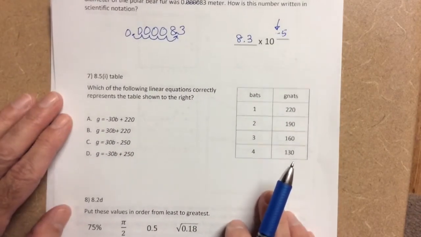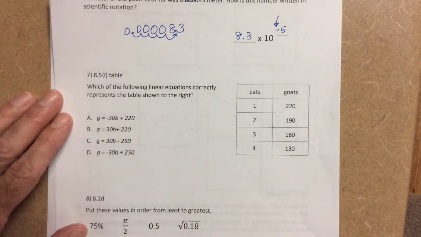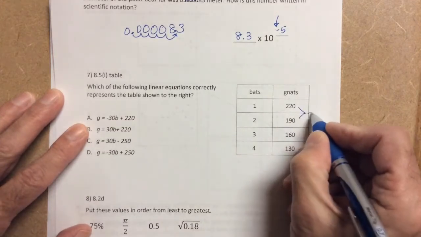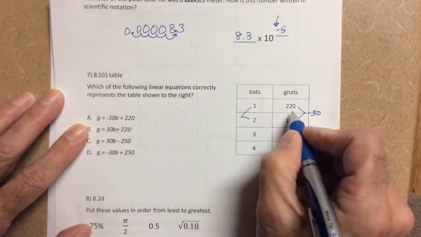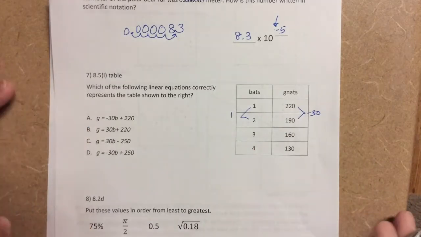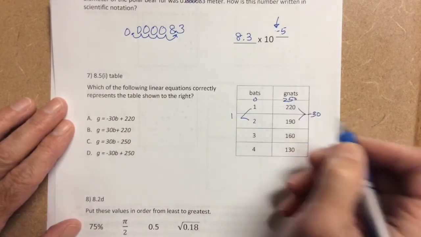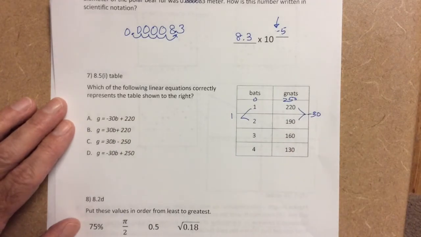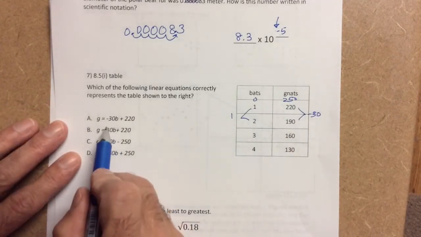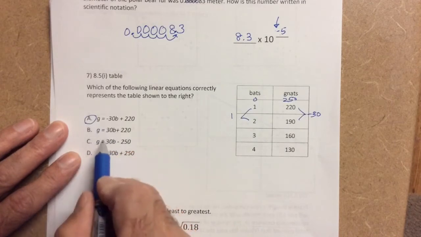Number 7, only 2 missed. You should have used StatEdit. If you did, you would find out it's decreasing 30 gnats for every bat because the bats eat gnats. So it would have started out with 250 gnats and eating its way down. Looks like A is correct.